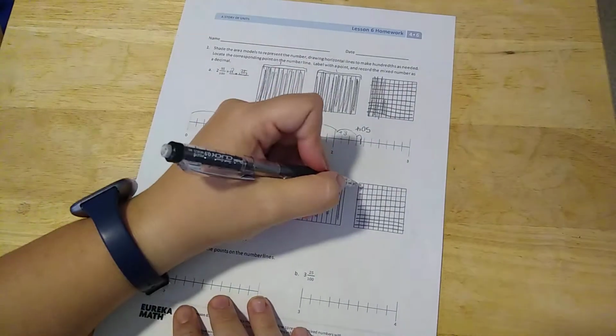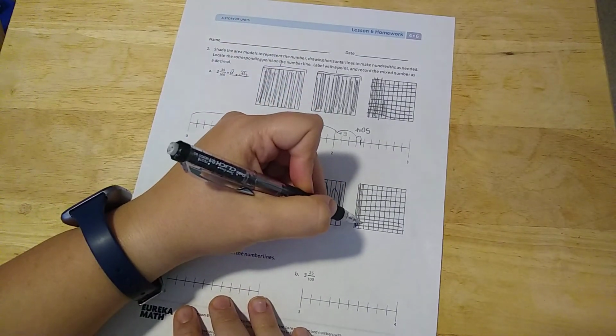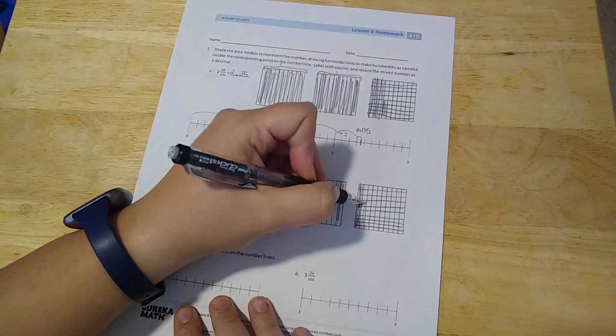What do I have in the tens place? 1 whole. And what do I have in the hundredths place? 7. So 1, 2, 3, 4, 5, 6, 7.